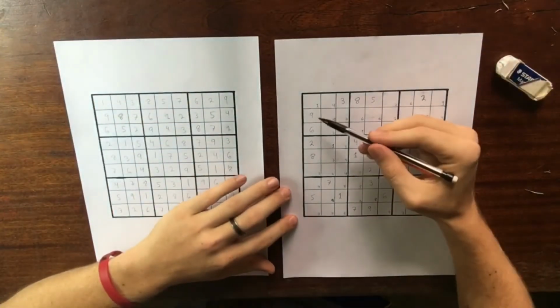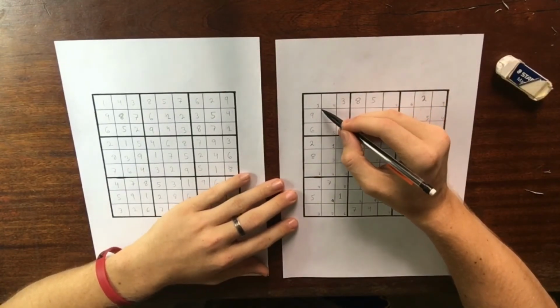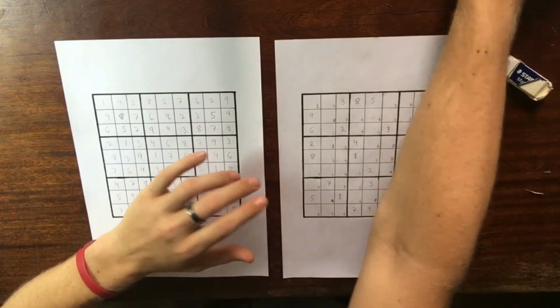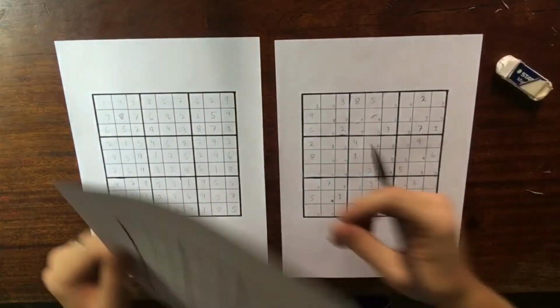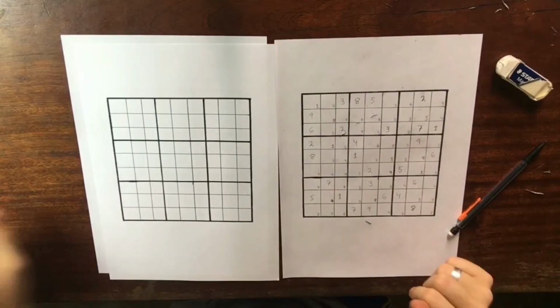So as you can see, I've now filled in all the numbers. The ones in the bottom corner, as I said before, were the ones that will not show. So now the next step is to take the blank grid and fill it in with the numbers that you would like people to see.